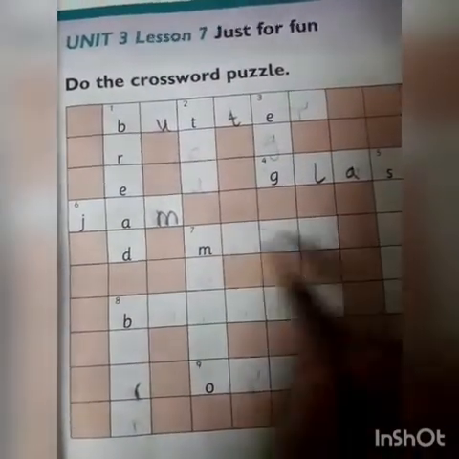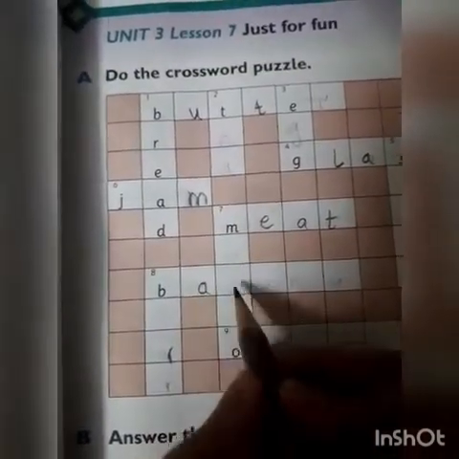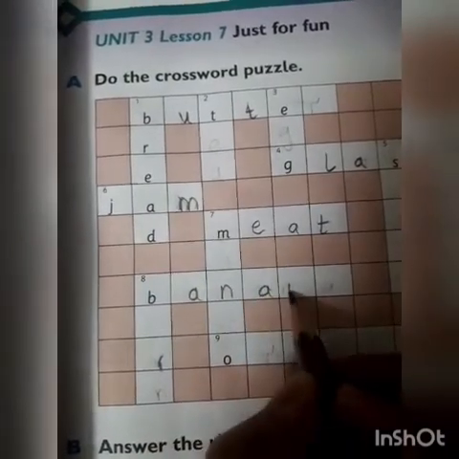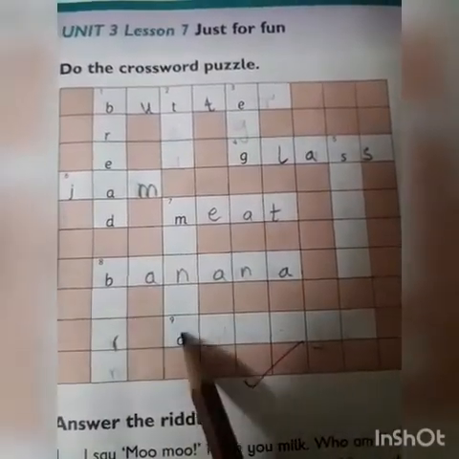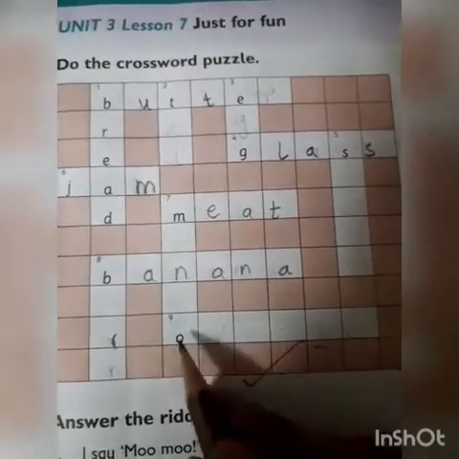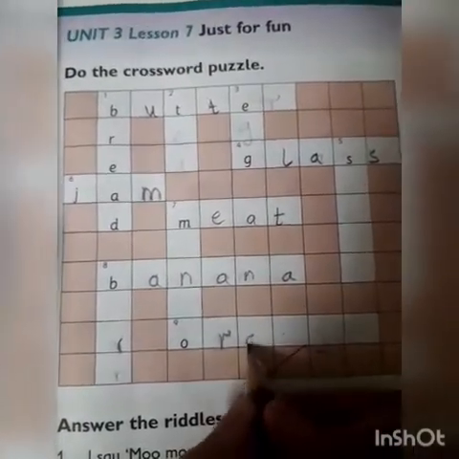Now you write across. MEAT. Eight, banana. Here. BANANA. Number 9, orange. Here. We write across ORANGE.